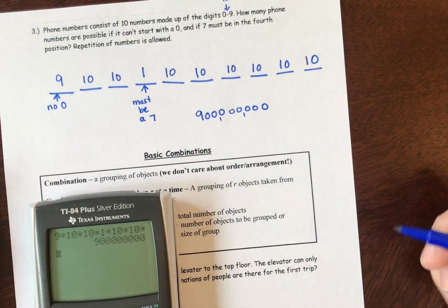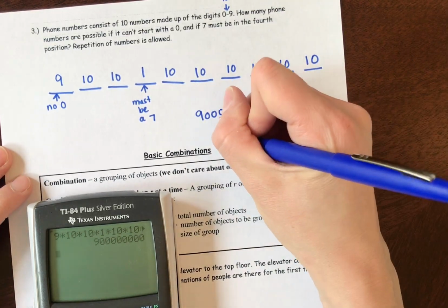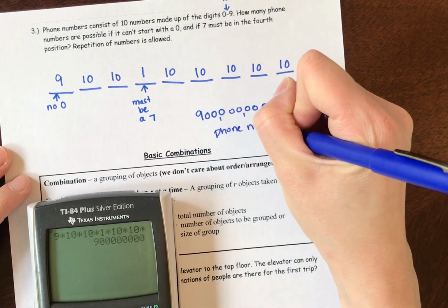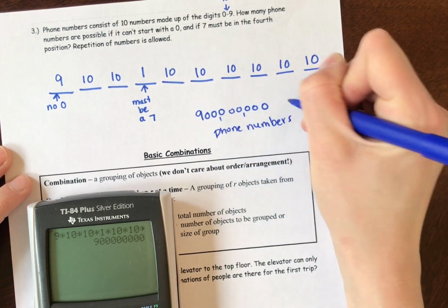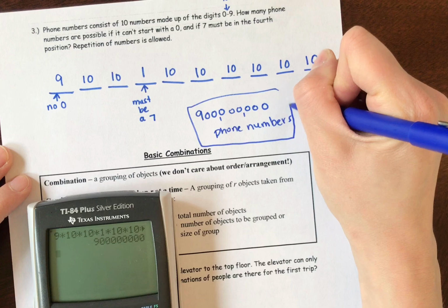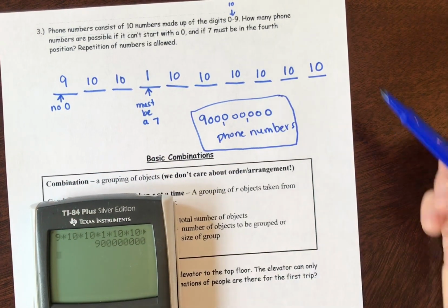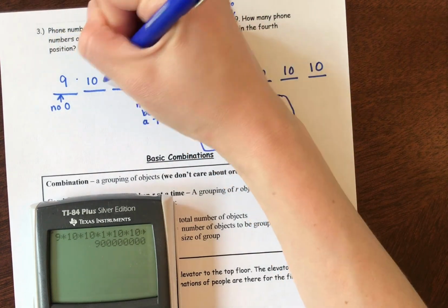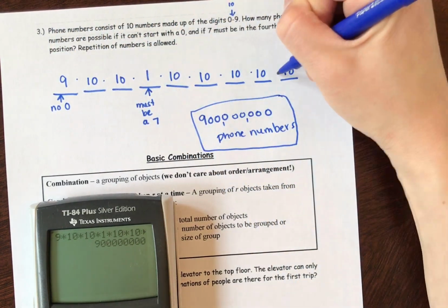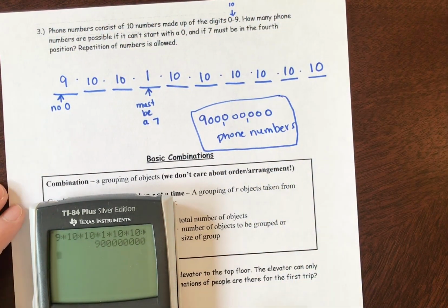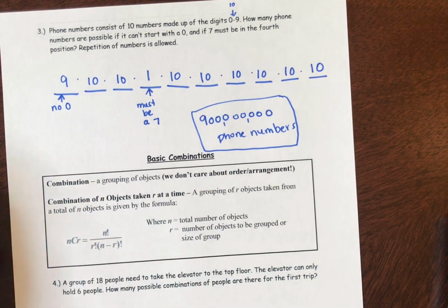Okay, there are 900 million different phone numbers that I could make that do not start with the number 0 and where there's a 7 in the 4th spot. So all of these got multiplied together. All right, so that takes care of specific positions.